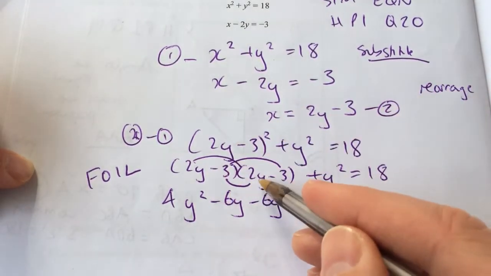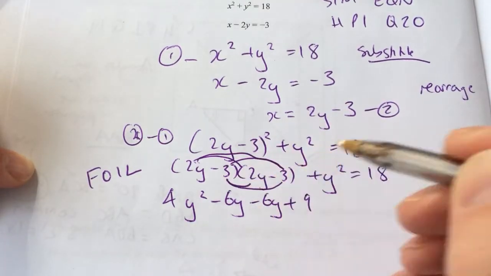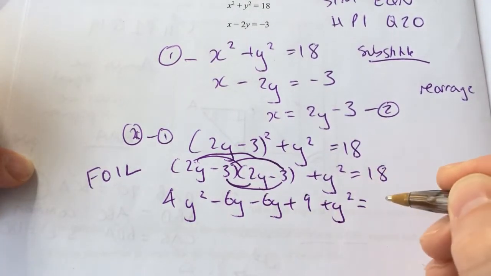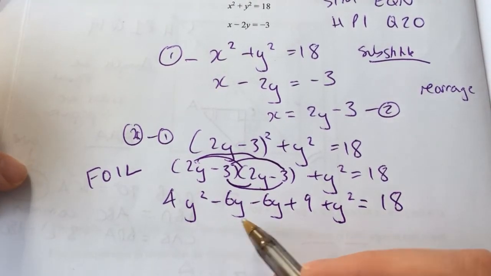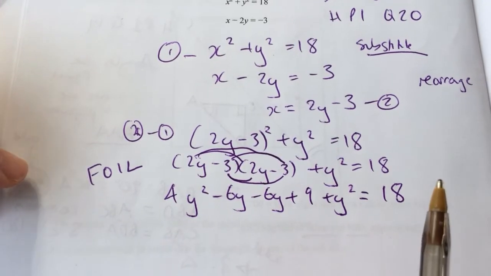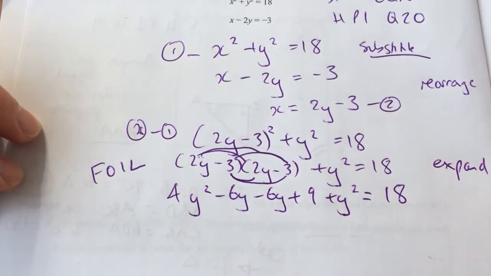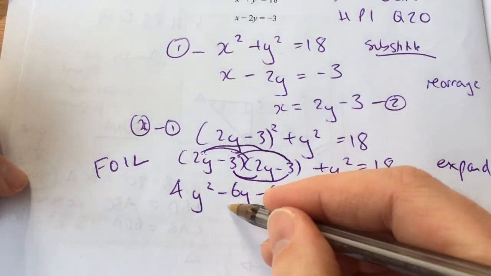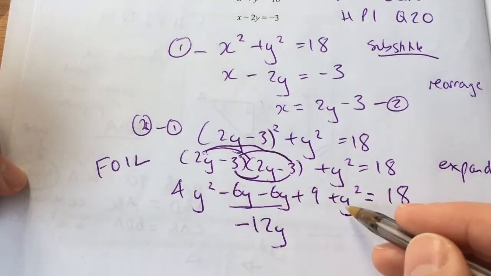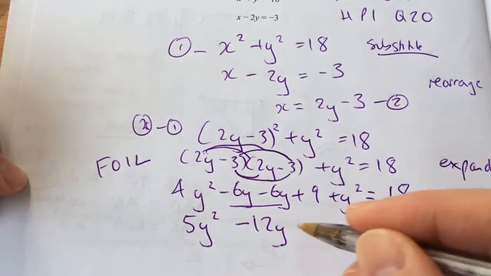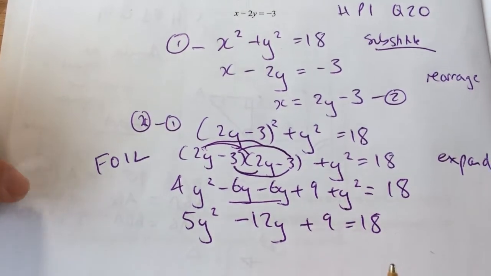So I've got 2y squared minus 6y, and then plus 9 plus that y squared there equal to 18. So that should get us 2 marks there, 1 for the substitution and 1 for the expanding. Now I'm going to simplify. I can click those terms together. Minus 6y, and I click those terms together. 5y squared minus 12y plus 9 equal to 18.